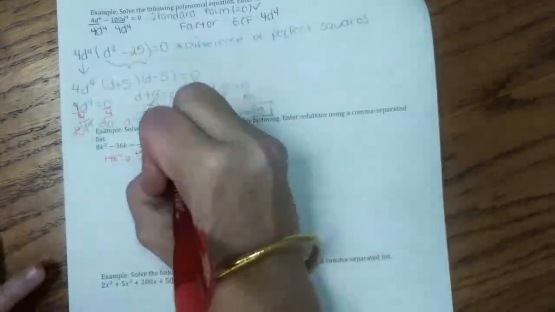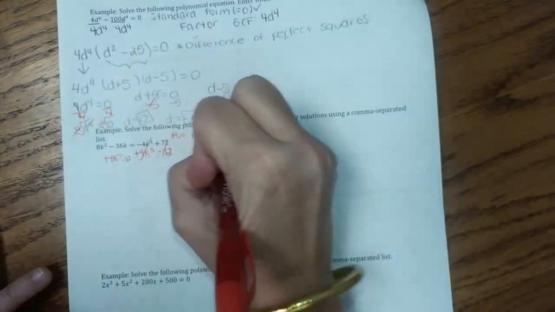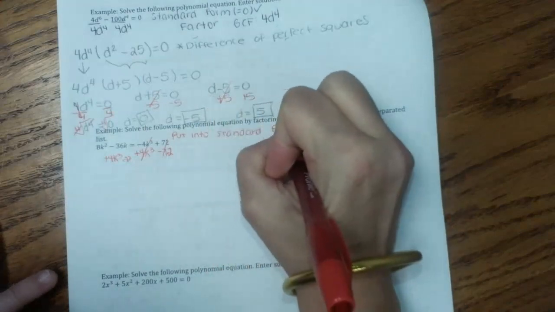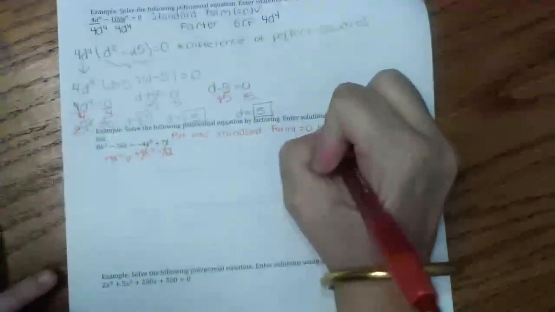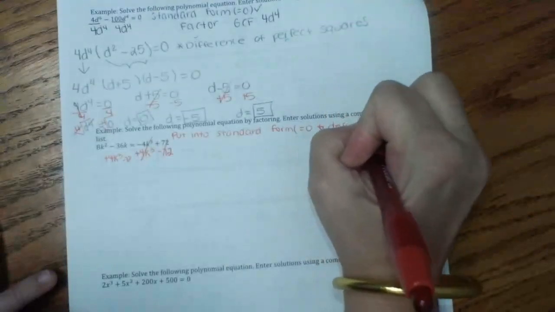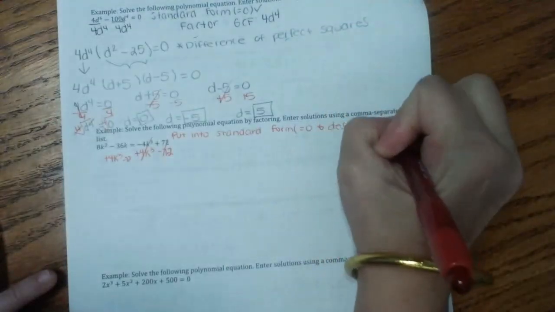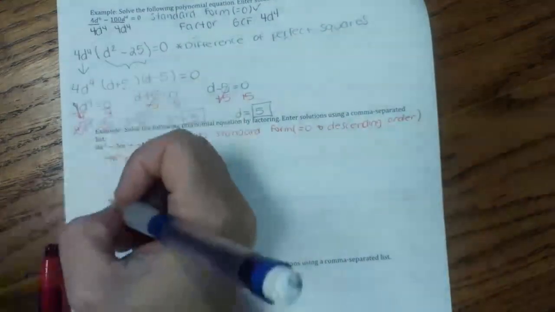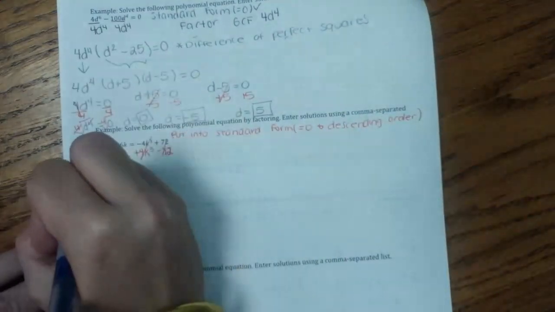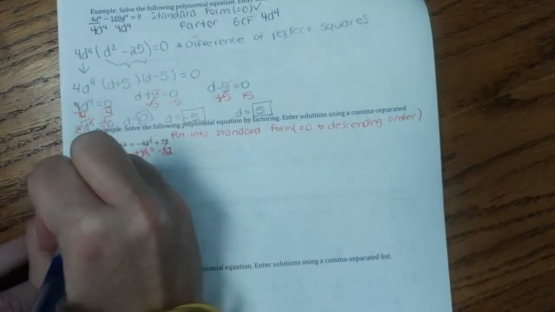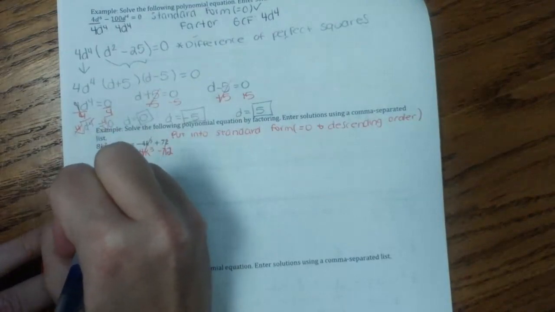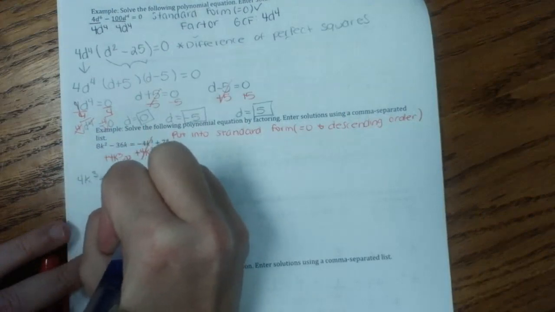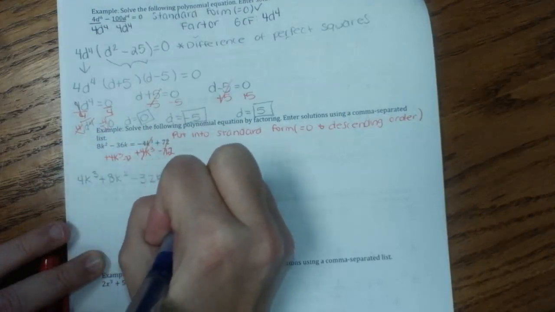So I want to put it in standard form, which is set equal to 0 and in descending order, meaning I want to put it in the right order with the exponents. So that 4k cubed is going to come out front, since that's the highest exponent. Next I have a positive 8k squared minus 36k minus 72 equals 0.